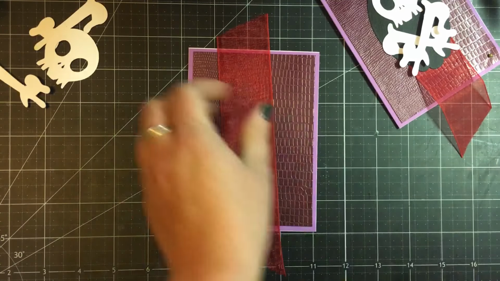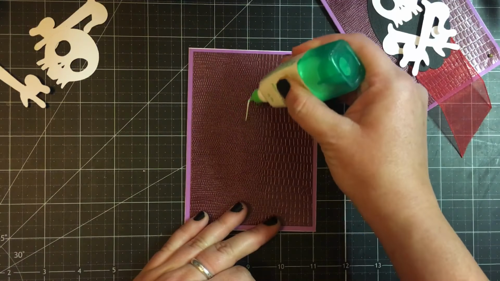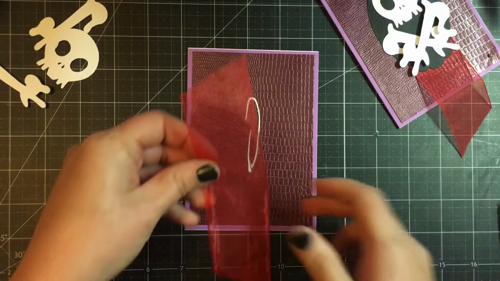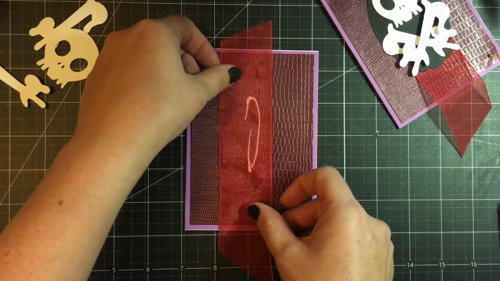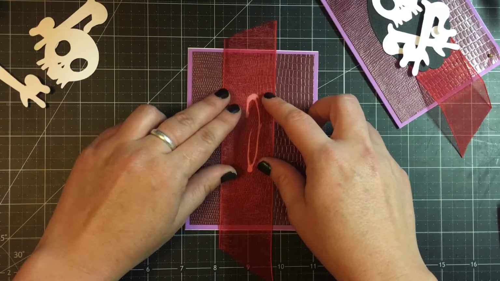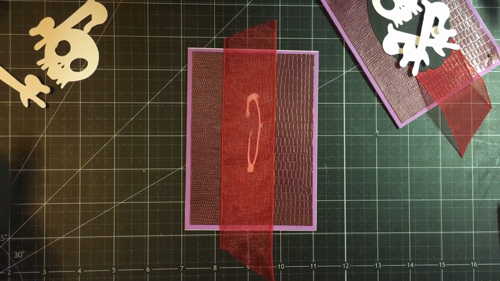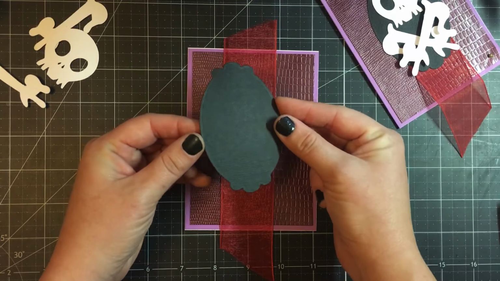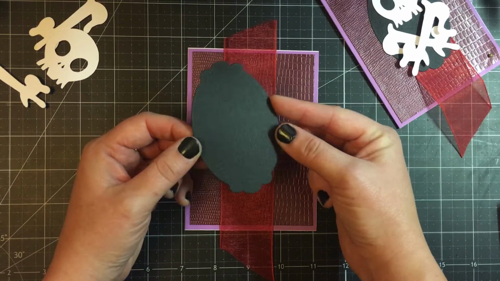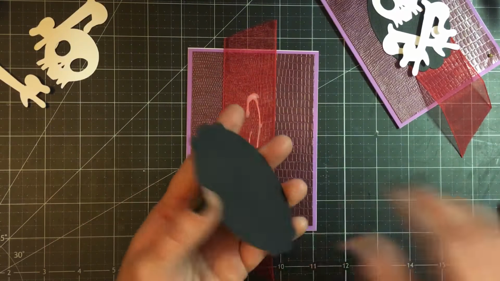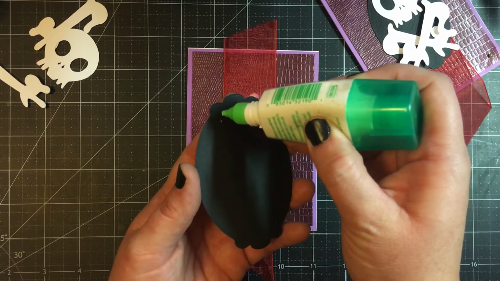Use a little bit of liquid glue, because in the center you're not going to see the ribbon, so when the glue goes through it you're not going to see it, because the black cardstock is going to go over it. Speaking of which, you're going to die cut your, I guess, top hat inspired cardstock here, and glue this down.